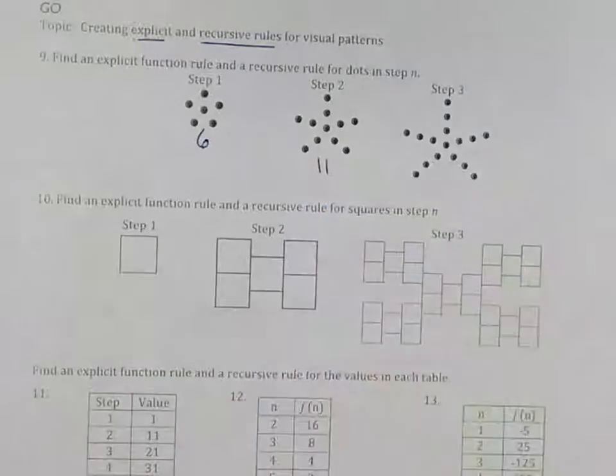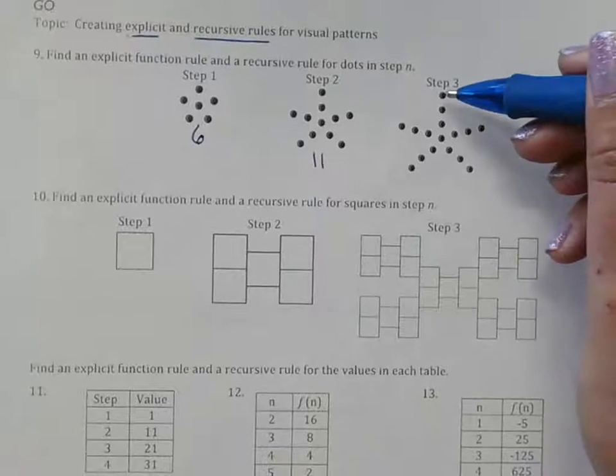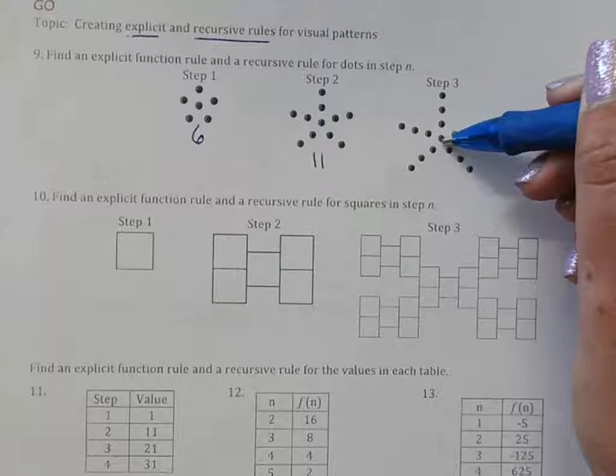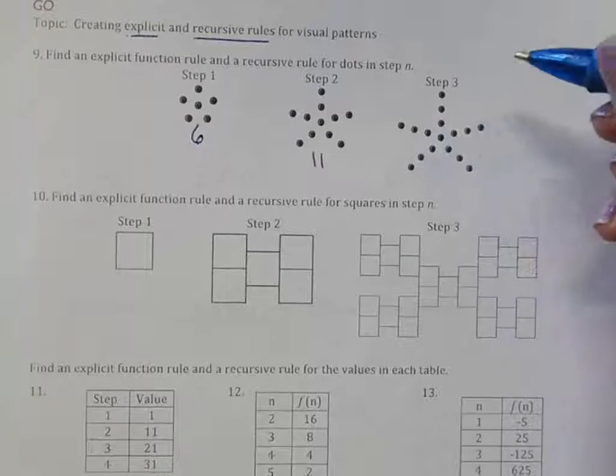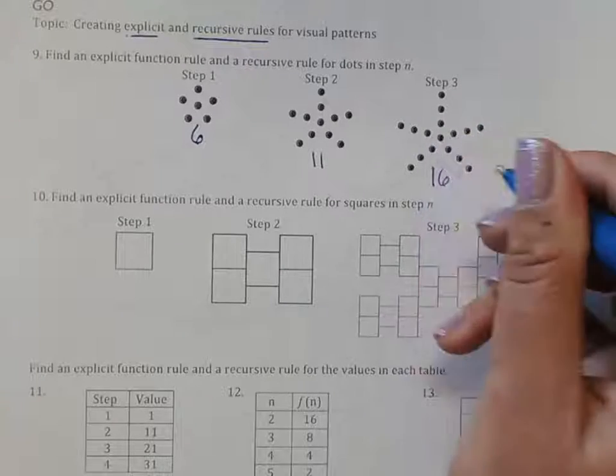Then I have 11 dots. And then I have 1, 2, 3, 4, 5, 6, 7, 8, 9, 10, 11, 12, 13, 14, 15, 16. Then I have 16 dots.